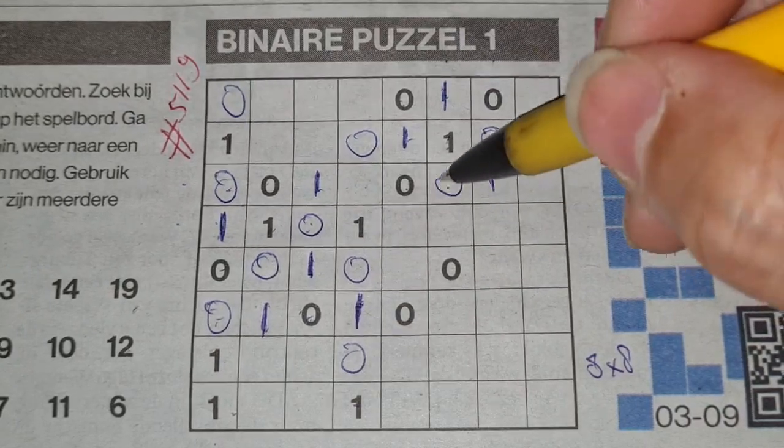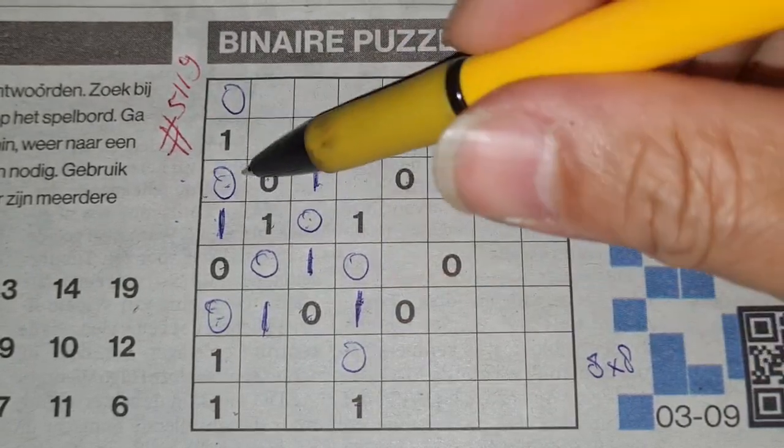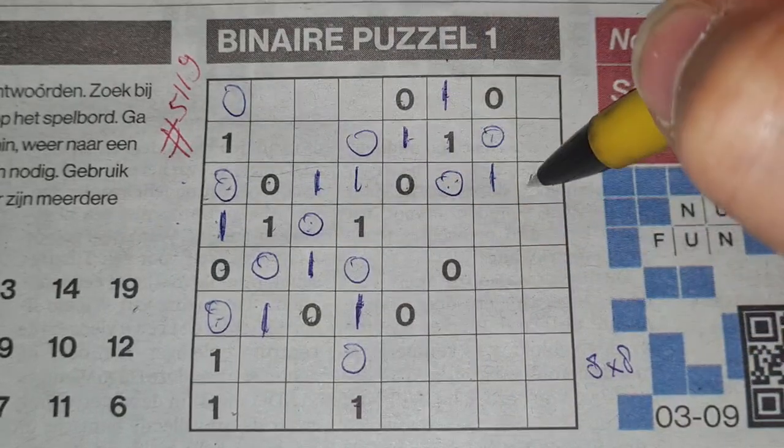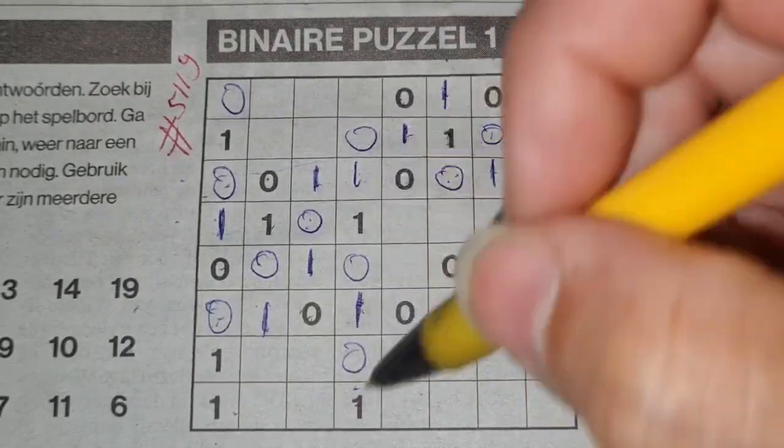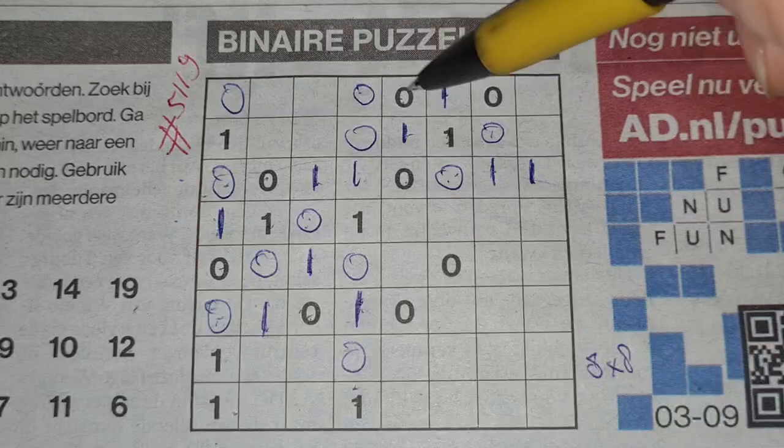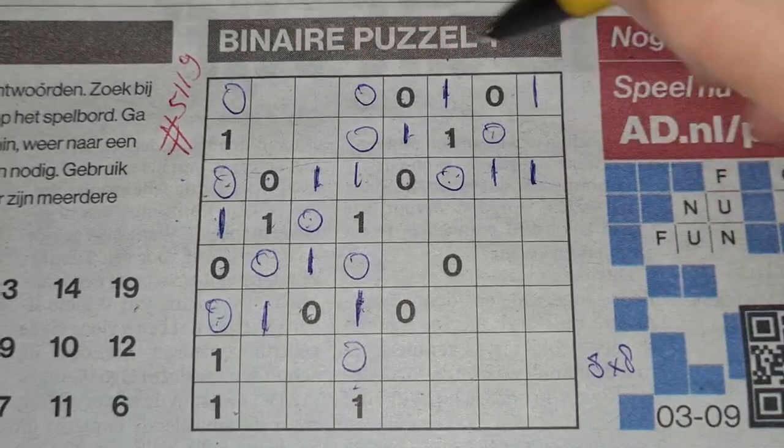Double 1. Here no, there no. 4 O's we have here, so the rest are 1s. 4 1s we have here, so the rest are O's. 4 O's we have here, so the rest are 1s.